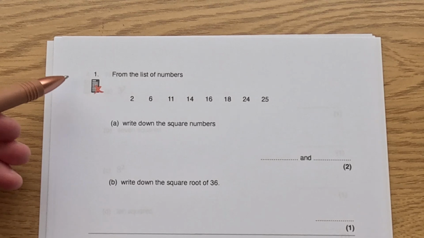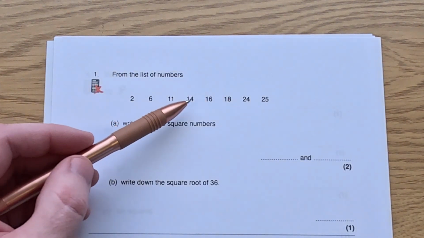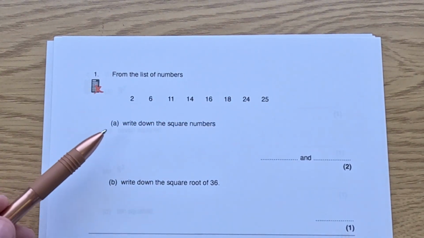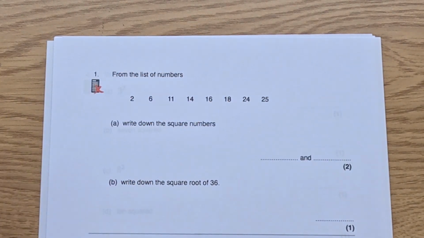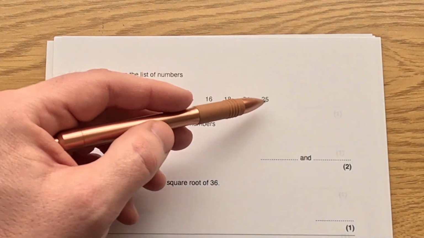Okay, so let's have a look at question number 1. We've been given a list of numbers: 2, 6, 11, 14, 16, 18, 24 and 25. In part A, we've been asked to write down the square numbers from this list. So let's list our square numbers, and we need to go up to at least 25.